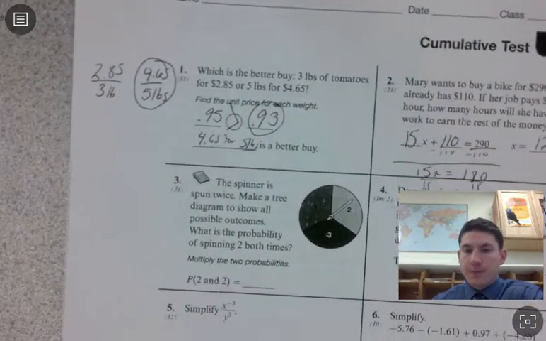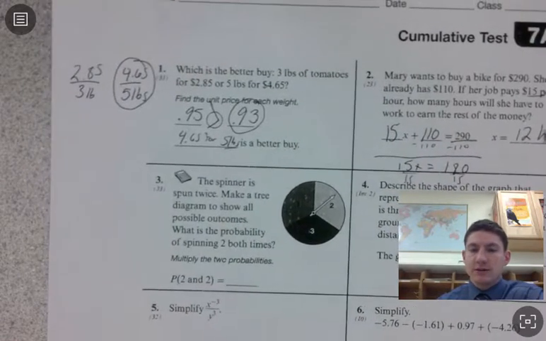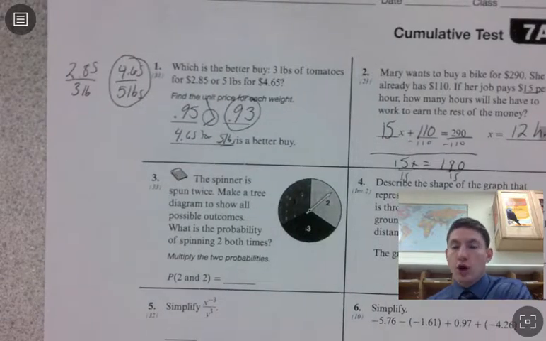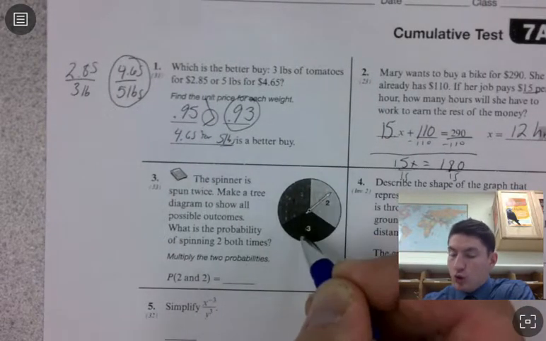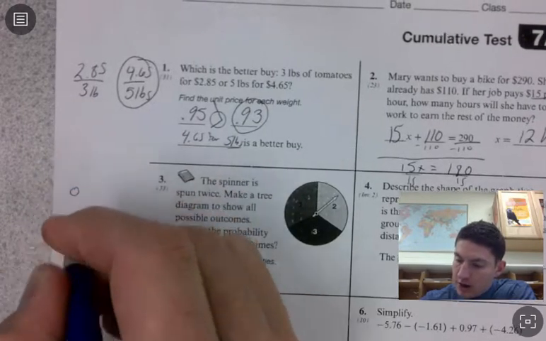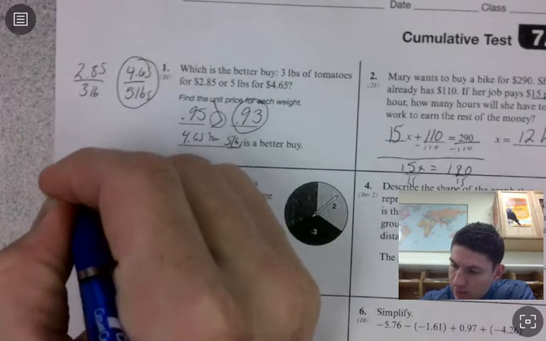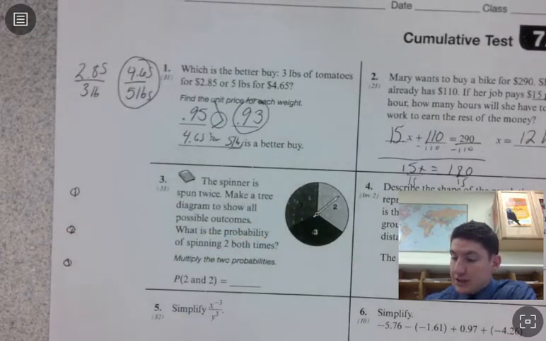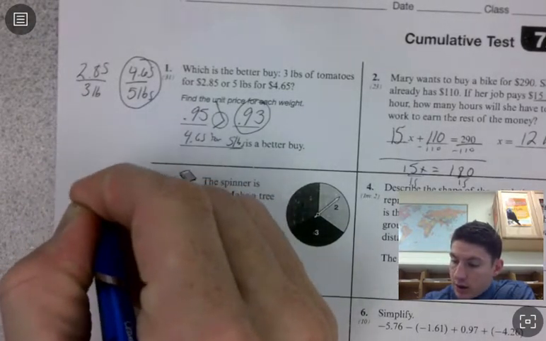Number 3. The spinner is spun twice. Make a tree diagram to show the possible outcomes. What is the probability of spinning 2 both times? You see we have the option of 1, 2, or 3 in our first spin. So with that, I'm going to write out the 3 options. I can get a 1, I can get a 2, I can get a 3. And then from the second spin, I can get a 1, a 2, or a 3.